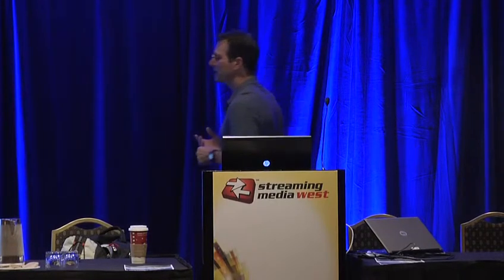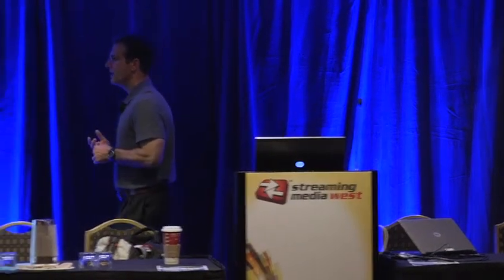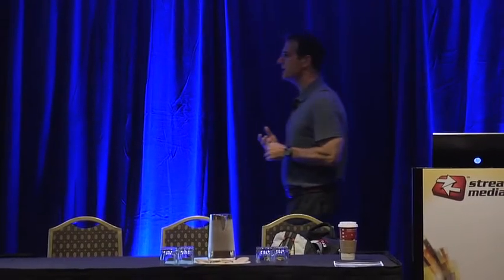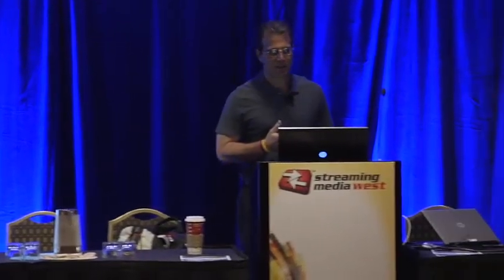One is a server-based technology, and the primary server-based technology now is RTMP Flash. And with the server-based technology, the server is in charge of delivering a different stream to the player. So there's a connection between the server and the player. Player says, buffer's running low, need a lower quality stream. The server sends that stream.